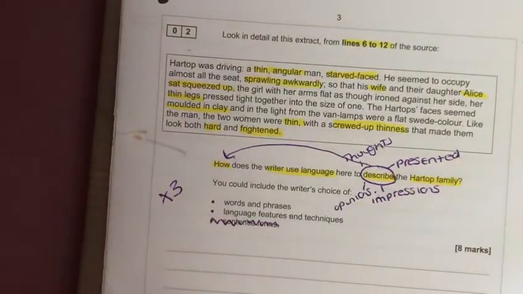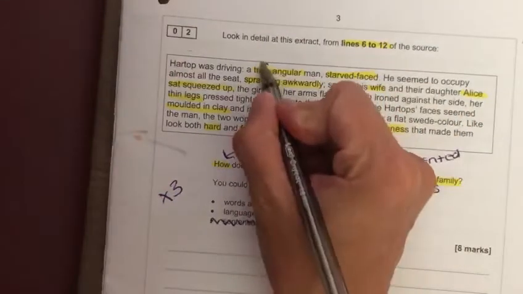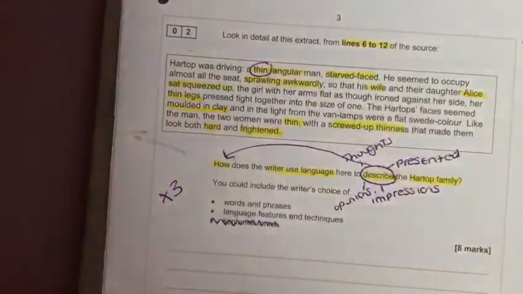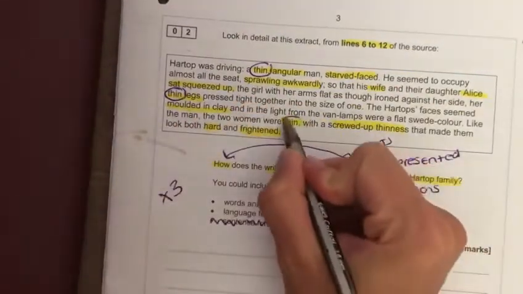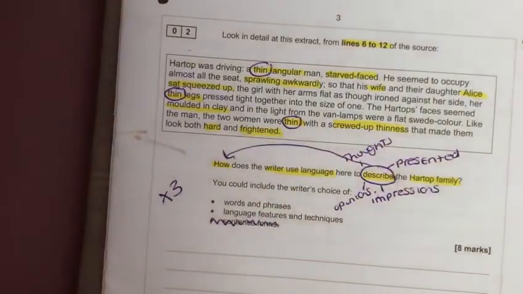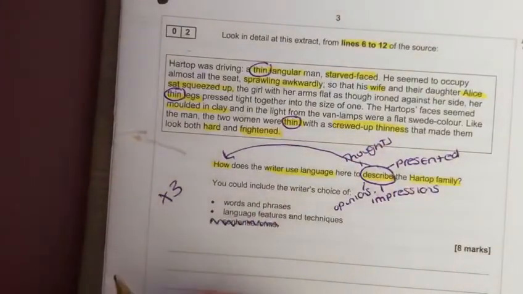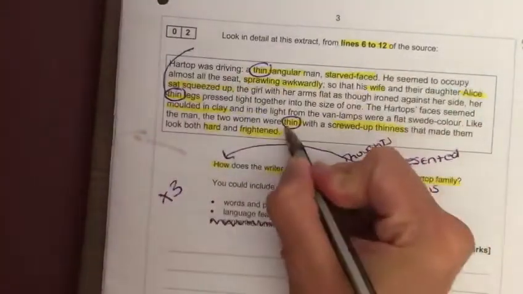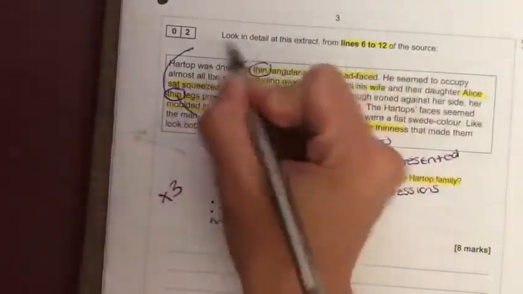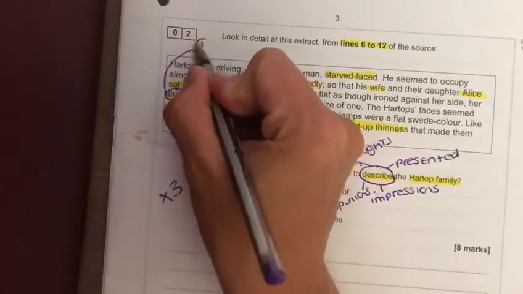First of all, I'm going to be looking at this adjective of thin. We can actually see that the adjective of thin is repeated, and that's important, because what it shows is that it's used to describe each family member. So I'm just going to put a little arrow linking them all together, and I'm going to talk about it up the top as number 1.